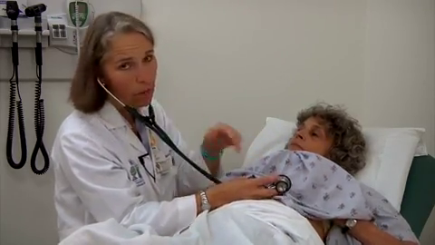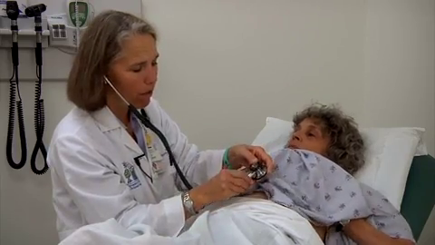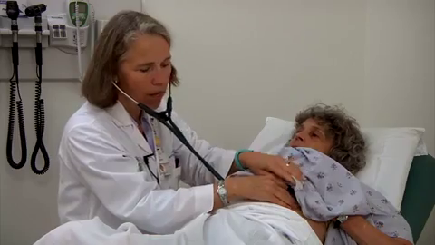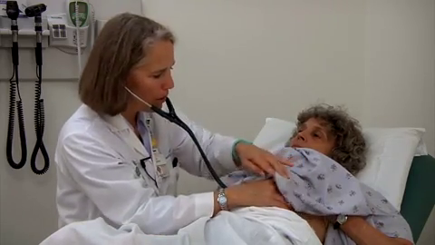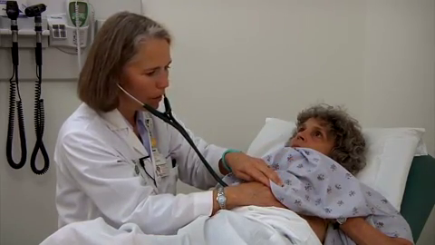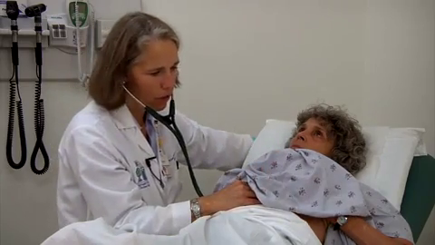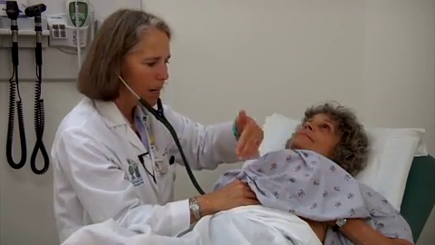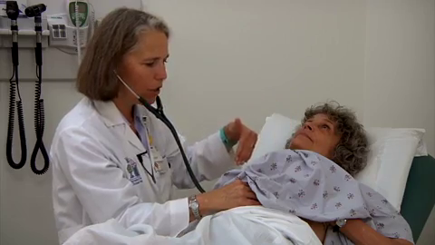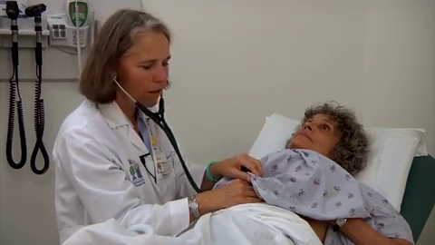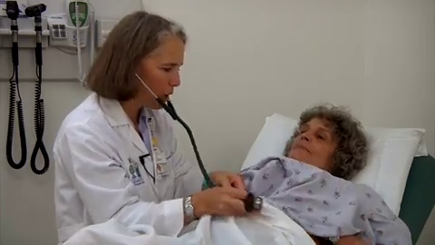While she's still helping me, I could at this point modify my exam and listen with the bell. Because the mitral area is still exposed, I can listen for those low-pitched sounds. I can listen at the tricuspid area for the low-pitched sounds. In the man, I did the four areas sequentially, but because she's helping me, we can just modify our technique slightly. Thank you, and you can relax.